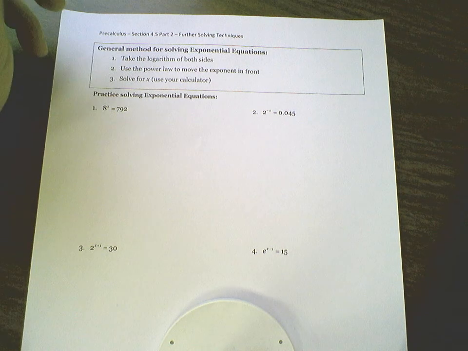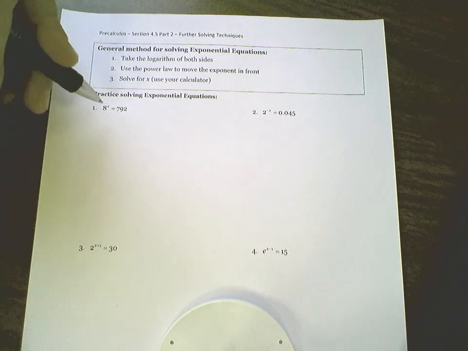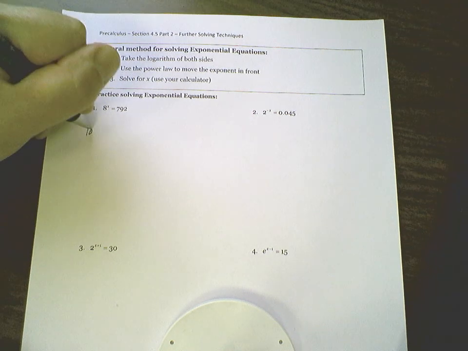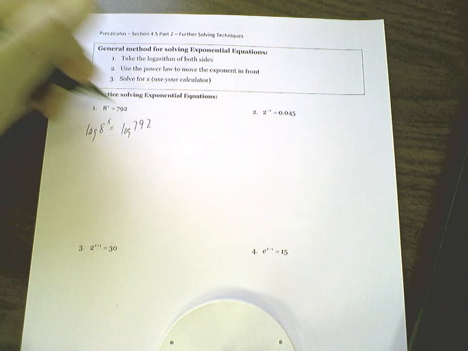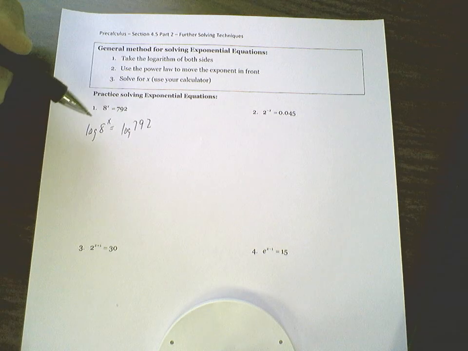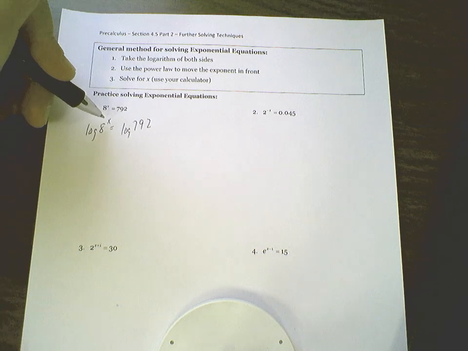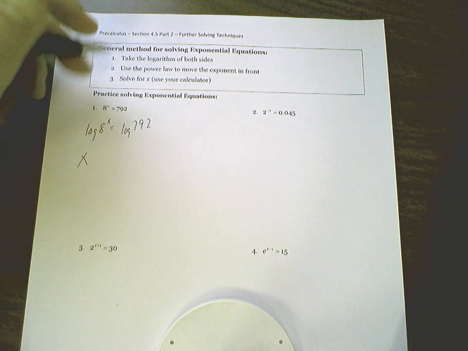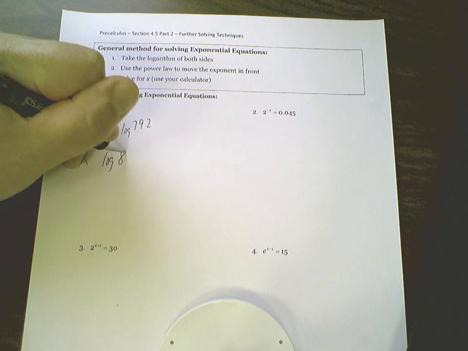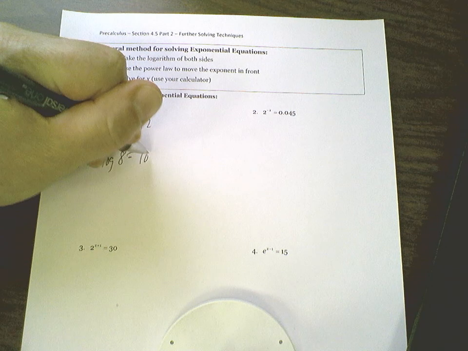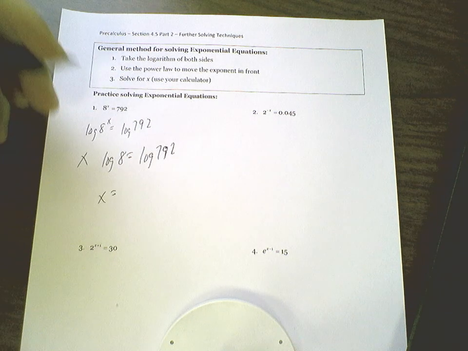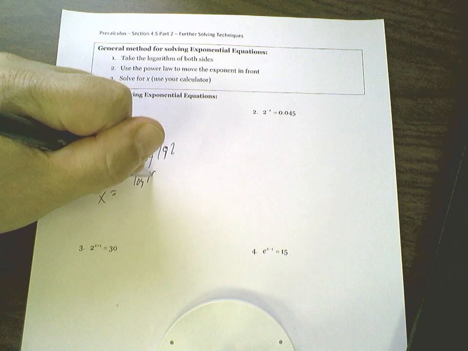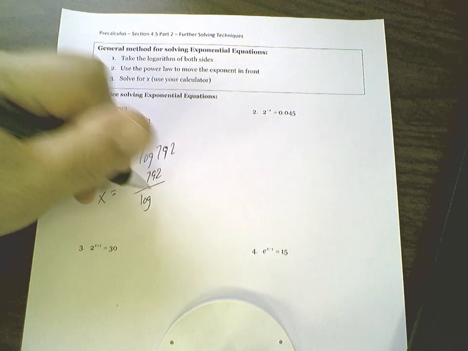First one, I'm going to do the log of 8^x equals the log of 792. The beautiful thing about doing this is what happens with the power property. The x drags out front: x times the log of 8 equals the log of 792. x is nothing more than the log of 792 over the log of 8. And I can get that straight from my calculator.